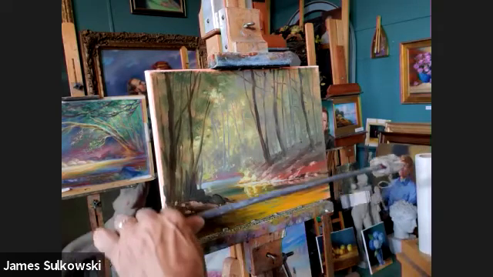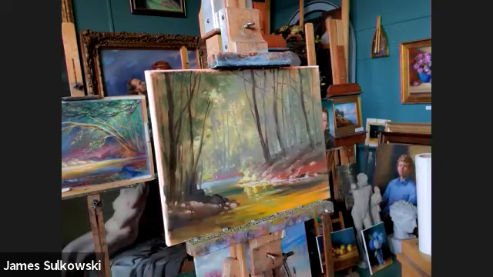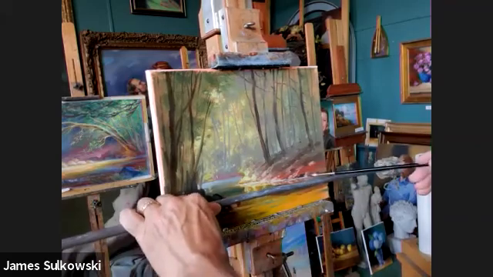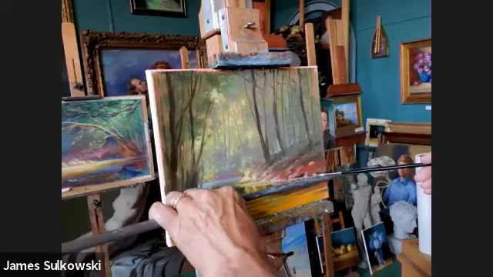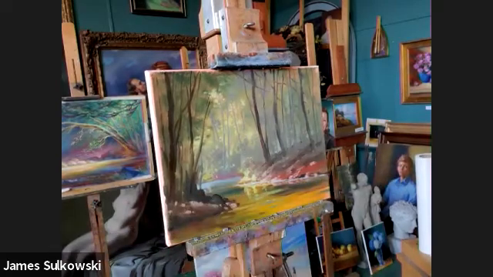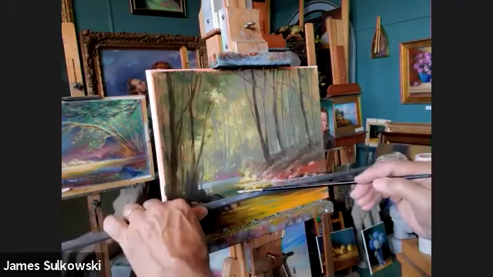Only get two strokes or one stroke. Let's see, there's one. More paint. And another there. Then let's take some blue and white and run it across the top of the water.